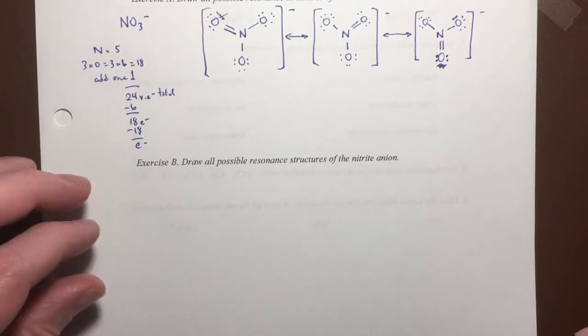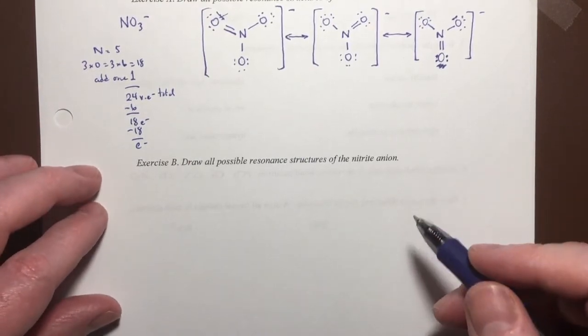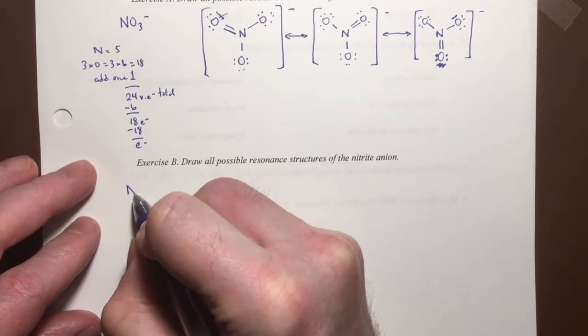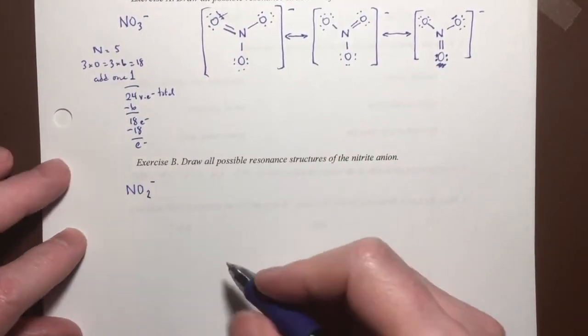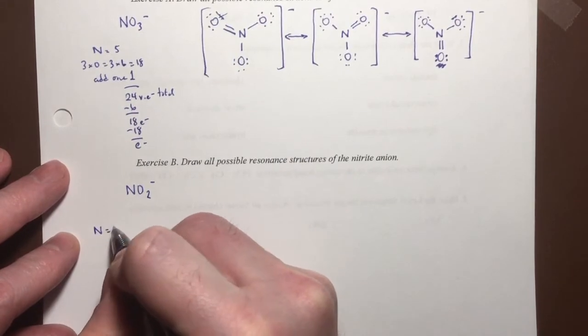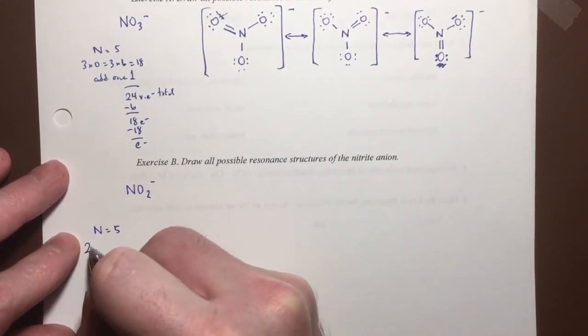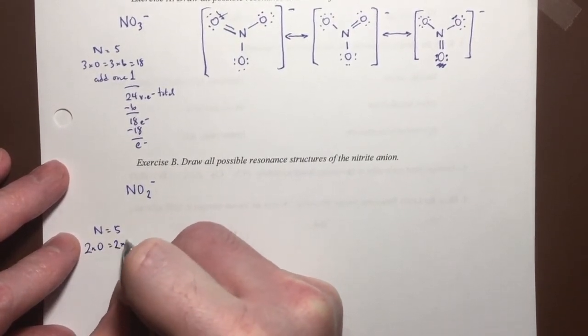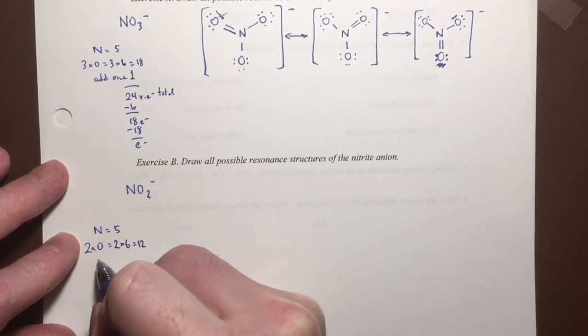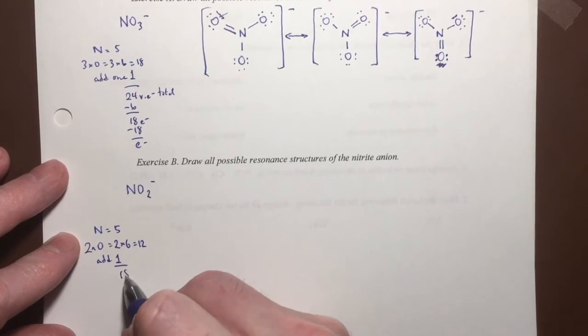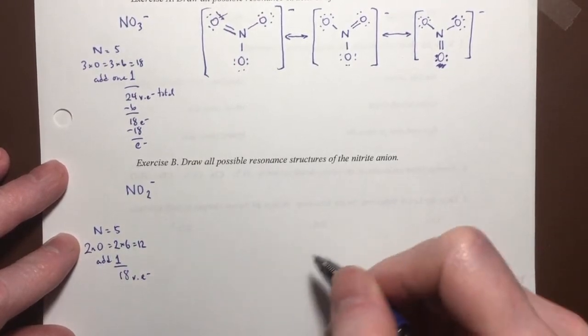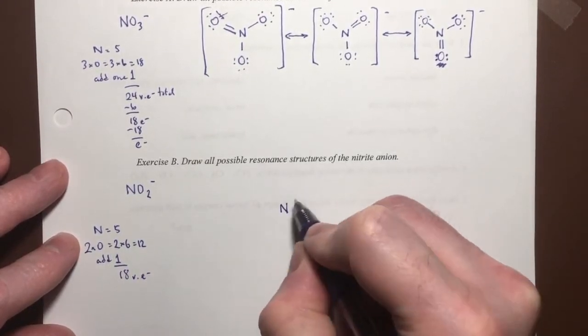Okay, I'm assuming that you've given it a shot. Let's take a look at it. Nitrite. 1 less oxygen, same charge as nitrate. So nitrogen is 5 electrons. 2 times oxygen is 2 times 6 is 12. And we're going to add 1 for the charge. So we've got 18 valence electrons total. Nitrogen is going to be in the center.